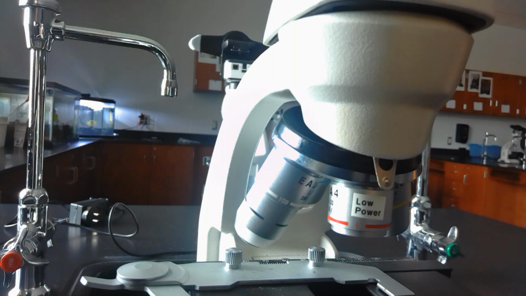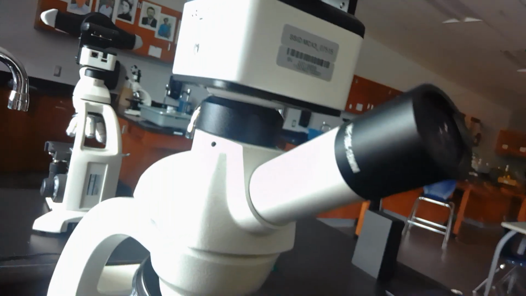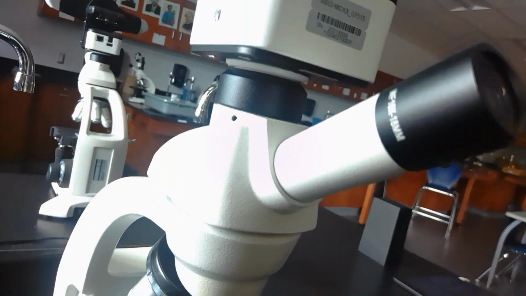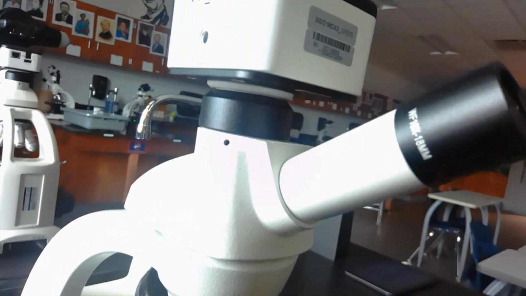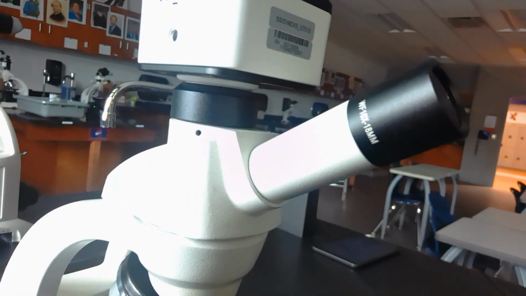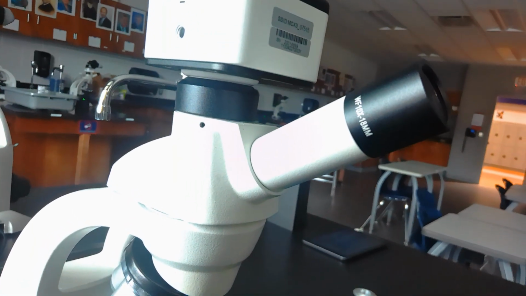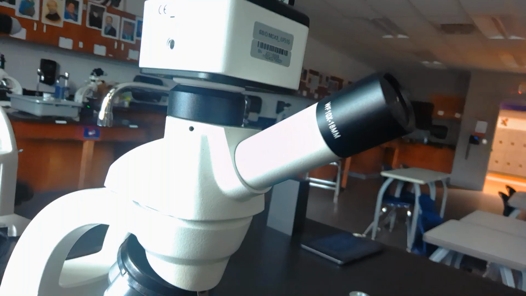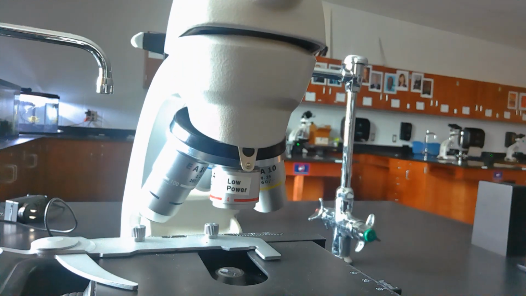Our microscopes also have, I'm going to move the camera a little bit, an eyepiece. This eyepiece actually has a lens in it itself, and if you notice on here, sorry there's a glare, there's actually a 10x symbol on the eyepiece. So this eyepiece is also magnifying 10 times.